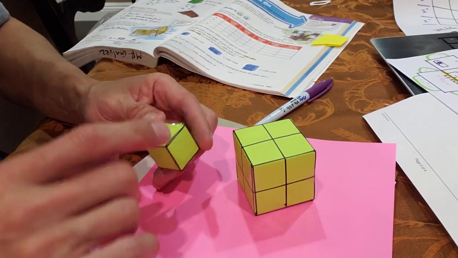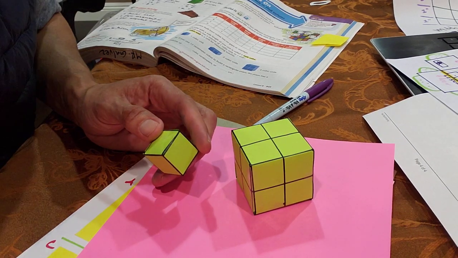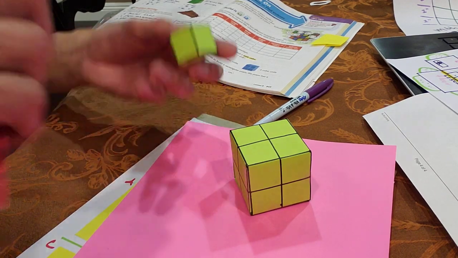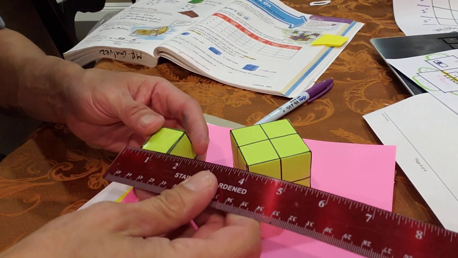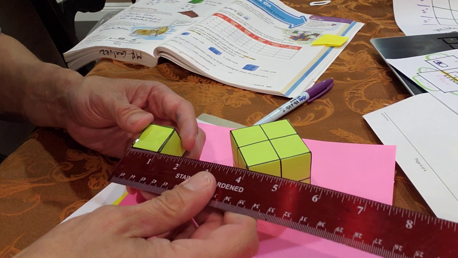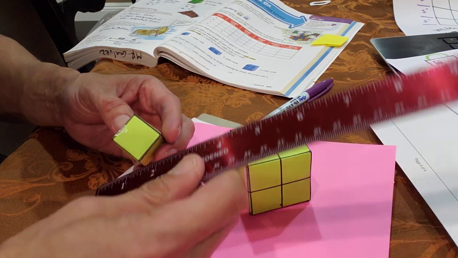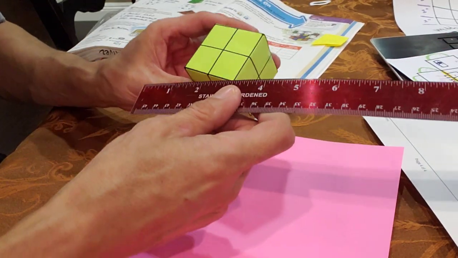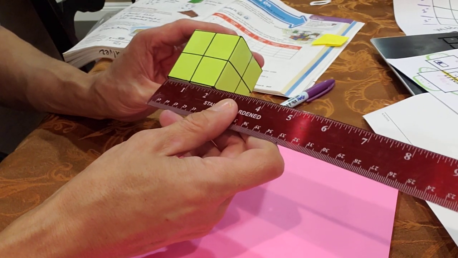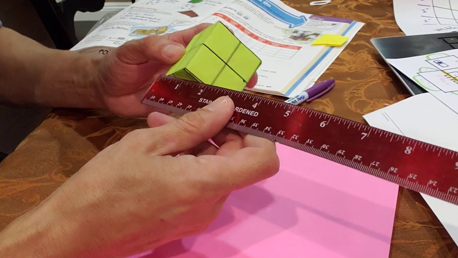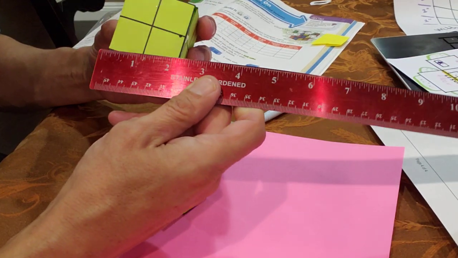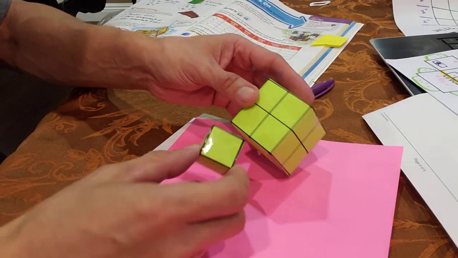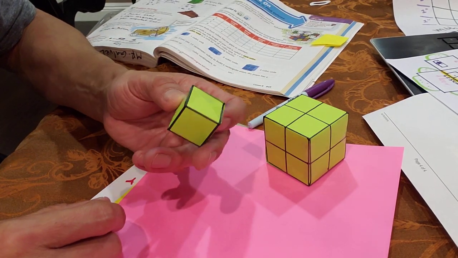On this little guy, I measured 1 inch. I'm a trusty ruler over here. I measured 1 inch long length, 1 inch wide, and 1 inch high. The larger figure here, I measured this guy 2 inches long, 2 inches going back, and 2 inches going up. So if you can think of this as 1 cubic unit, this is 1 cube.